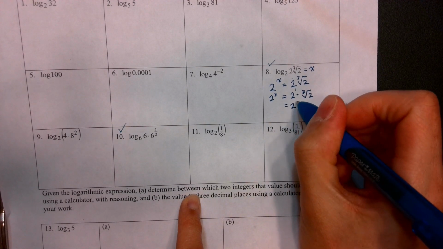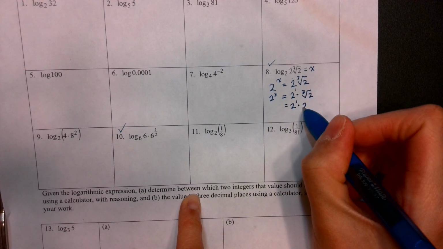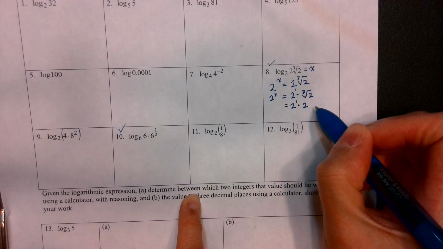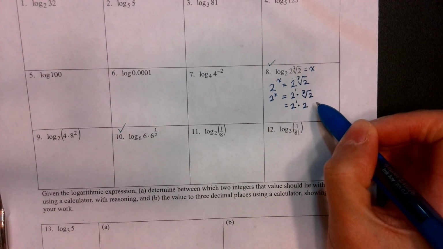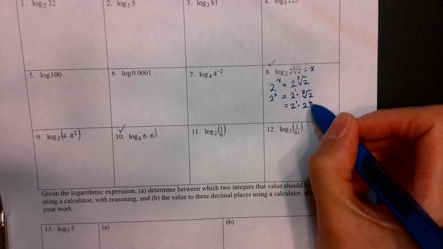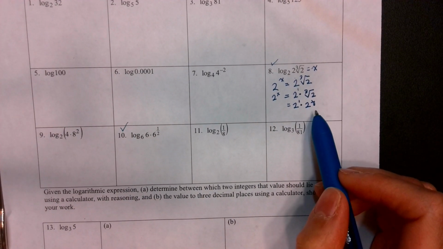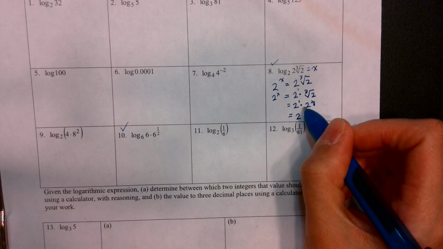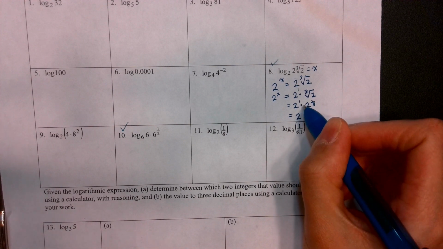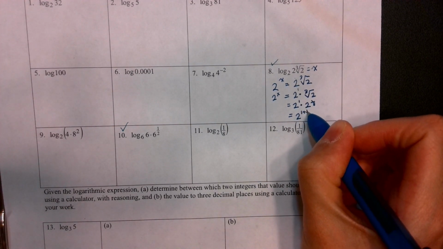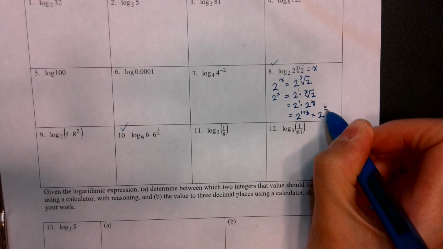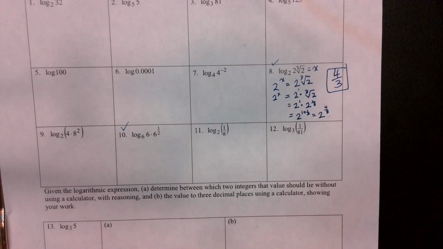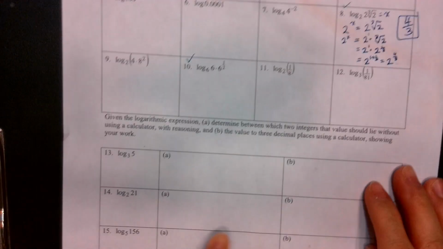That means 2 to the first power times 2 to the, when it's a cube root, that 3 becomes the denominator of the exponent, so it becomes 1/3. Now let's combine these 2, multiplying with the same base. That means we are adding the exponents. So what's 1 plus 1/3? That is 4/3. So what is your exponent? 4/3. Answer: 4/3.